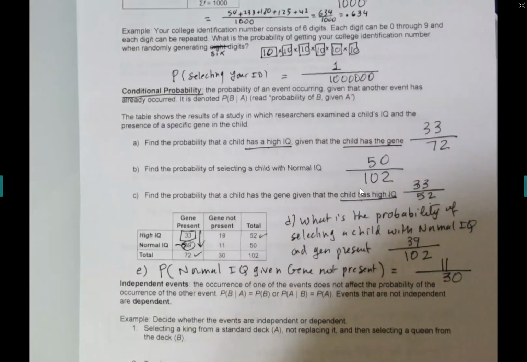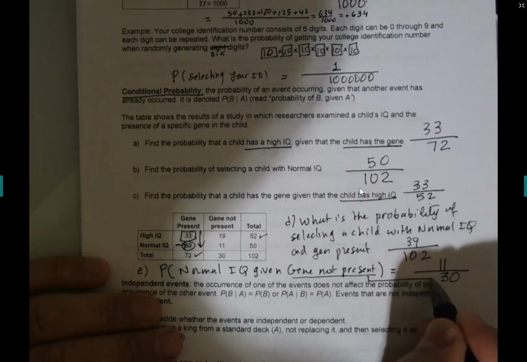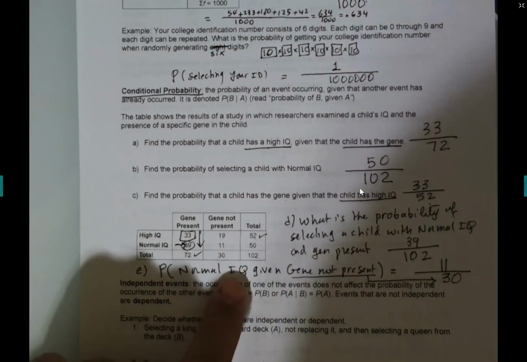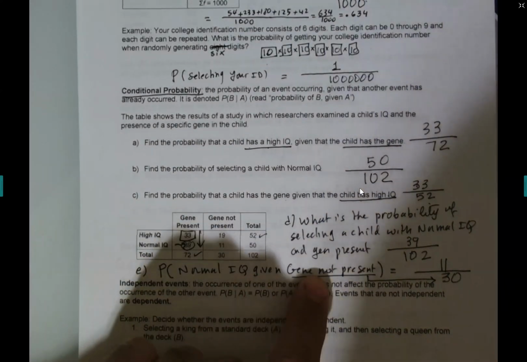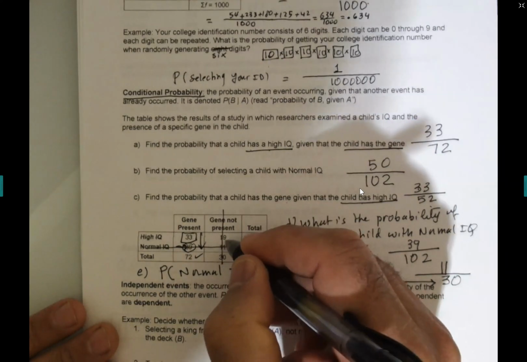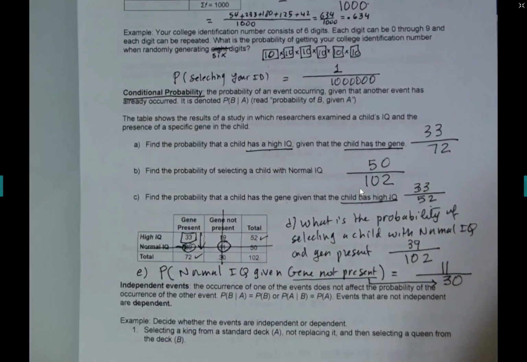Exactly. I hope that's making sense to you guys. So the gene not present is coming here. And the 11, guys, is the intersection of the normal IQ line and the gene not present line. You just do the normal IQ like this, guys, watch. And gene not present, and where the two lines meet, that will be your answer, which is 11.